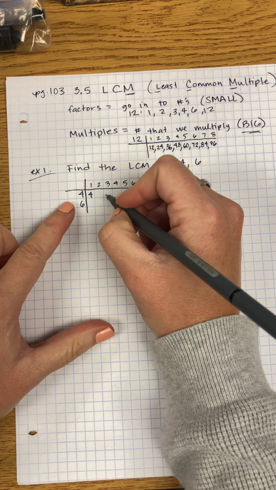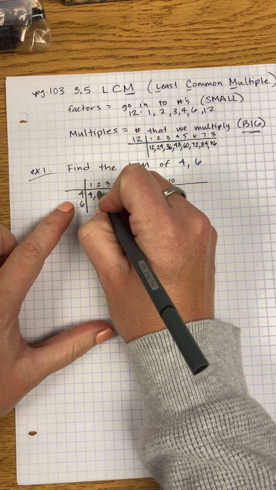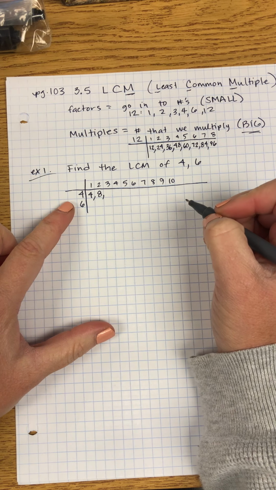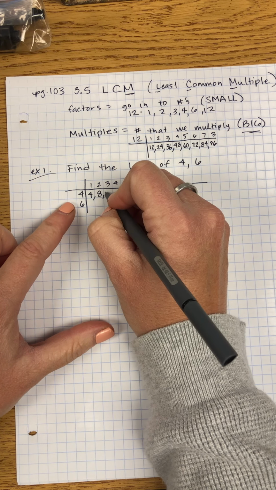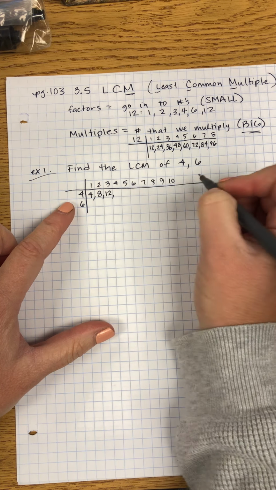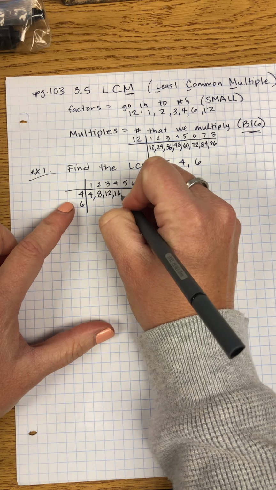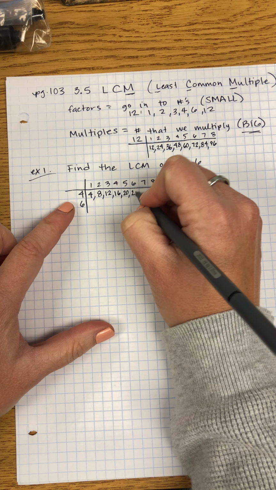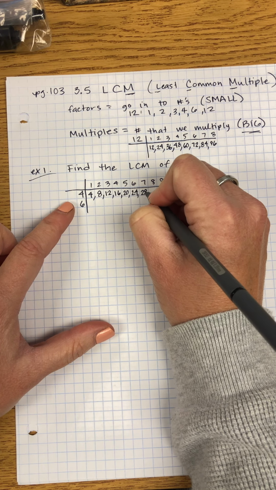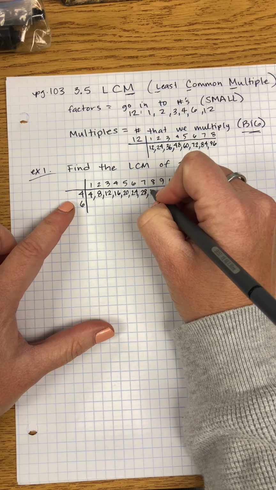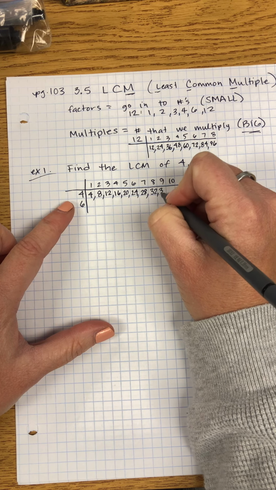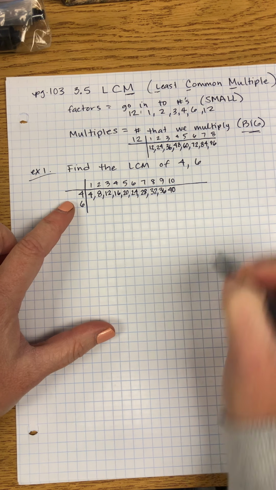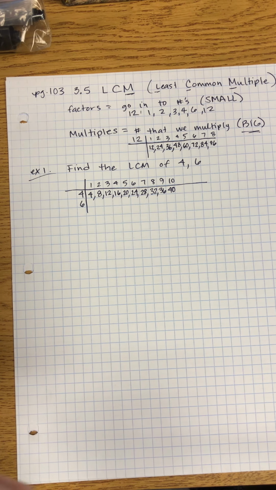That's my first multiple. 4 times 2 is 8. 4 times 3, 4 times 4, 4 times 5. These ones are easier because they're a little bit more familiar. So I've got up to 40 for 4.